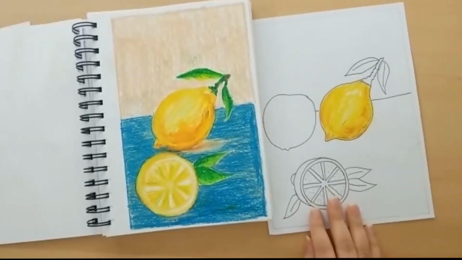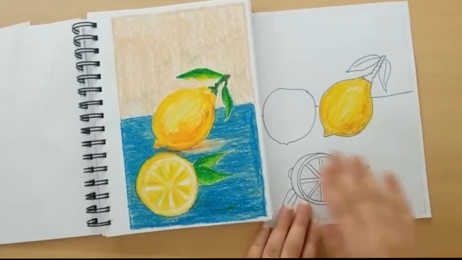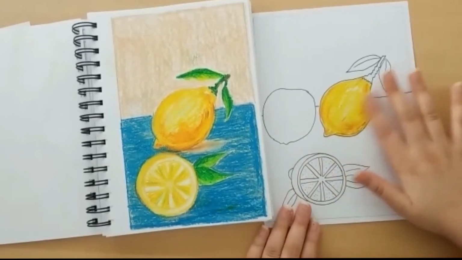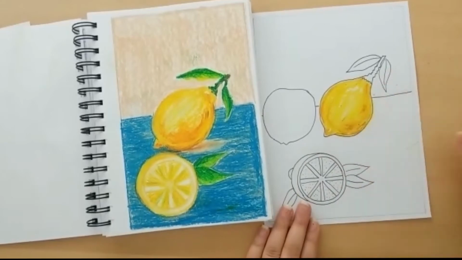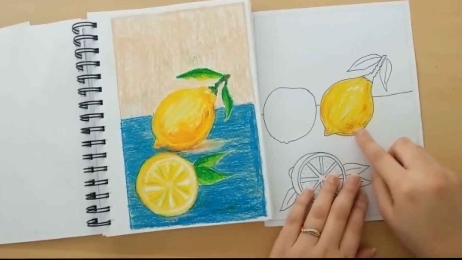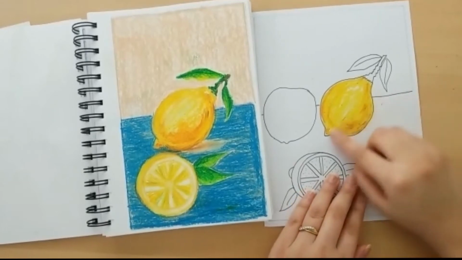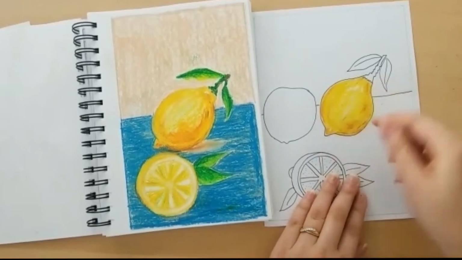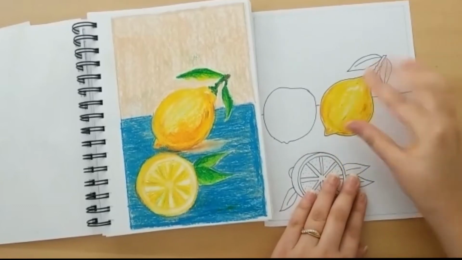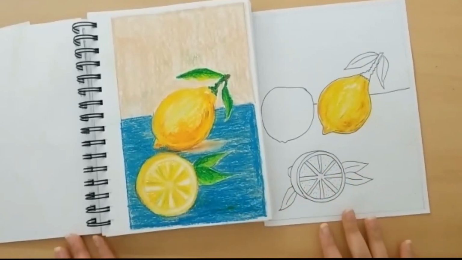I think that is how my lemon looks, and it's pretty good. I'm happy with how it is looking. I don't want to do too much on it. I don't want to go overboard, so this is just fine for me. See how I have a little shade of brown here, then little spots of orange and some strokes of orange here, and there is dark yellow, and this is the lighter portion. So that is how you need to make it.